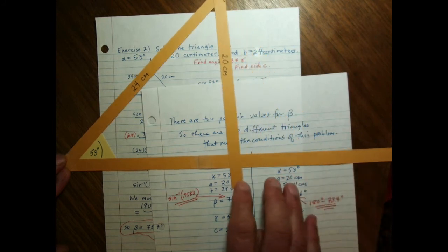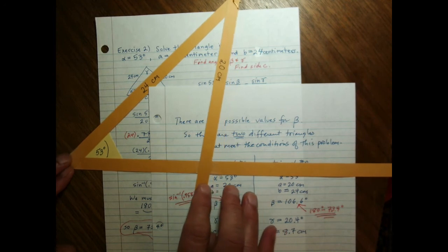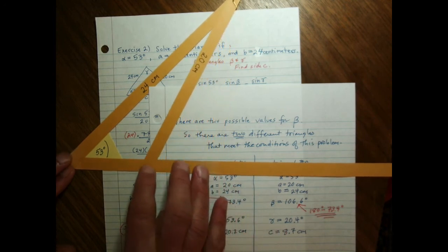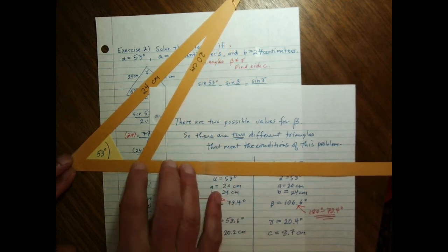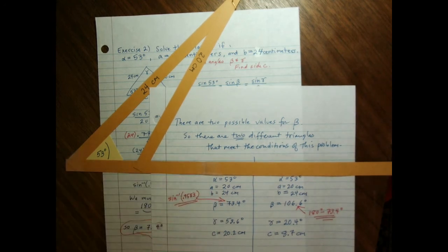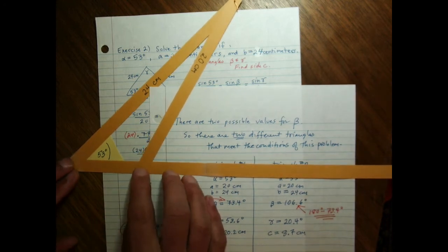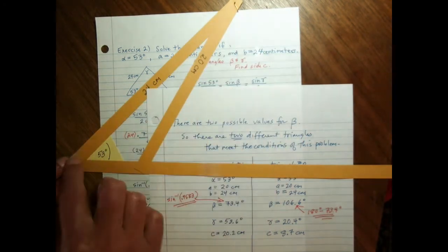So as I swing around, it's sticking out too far. But as I continue around, it swings back up again, and we reach another spot where the B side just touches, extends to the base, the C side. And this is actually the second triangle possibility.